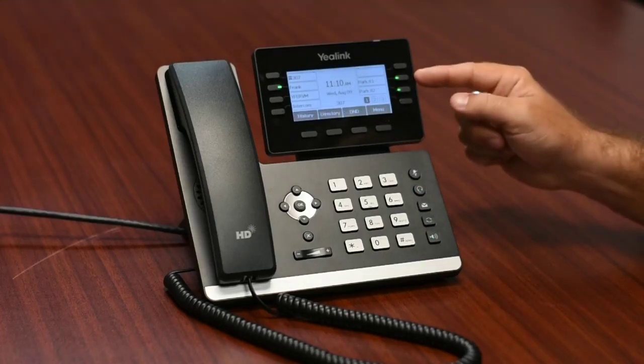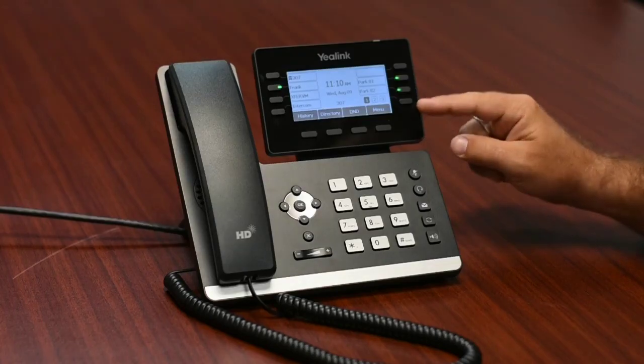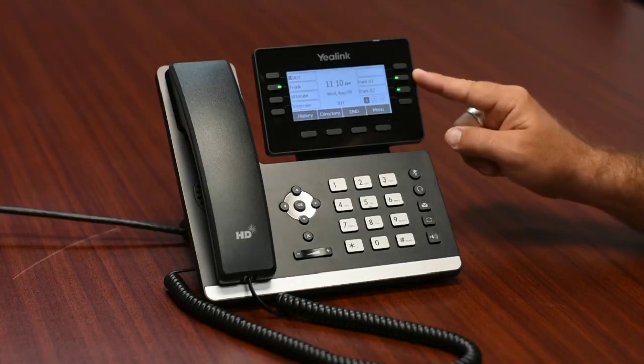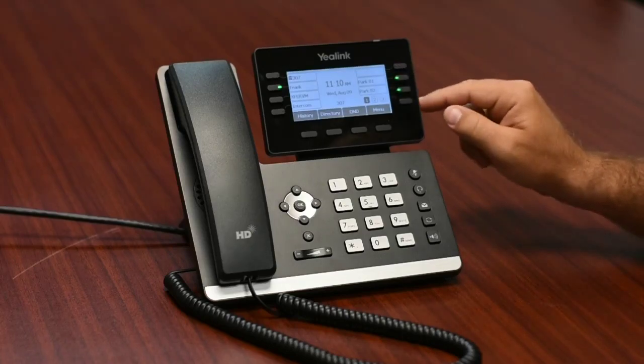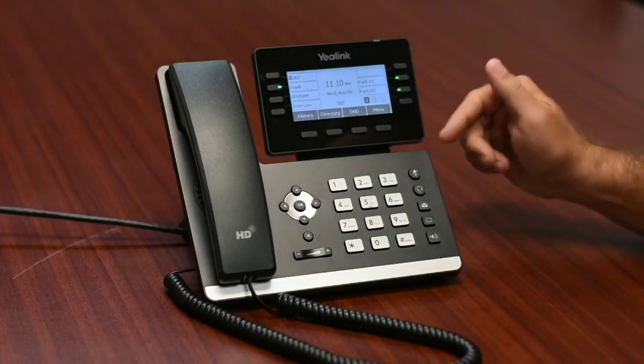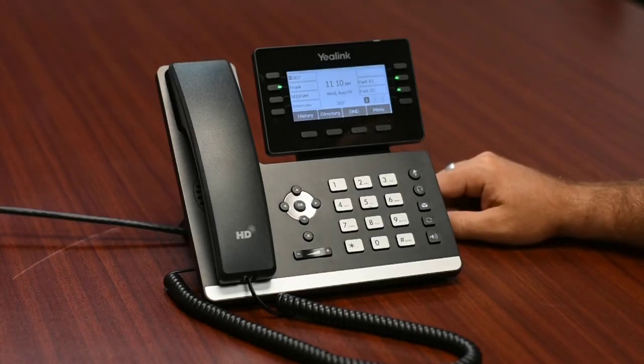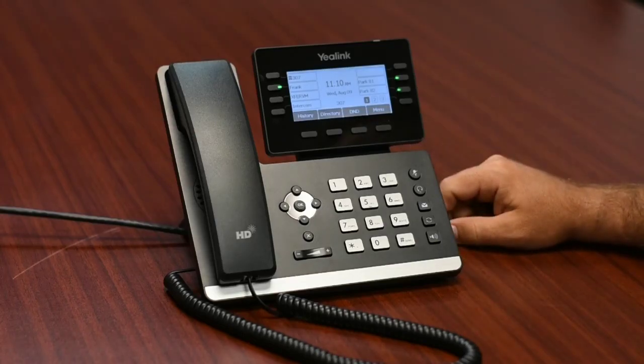If I would like to program more than 3 parking slots, you can do so. You can have up to 9, and you can label them whatever you would like. It does not have to be Park 81, 82, 83. It could be Park 1, 2, 3. It's arbitrary to your company's desire.